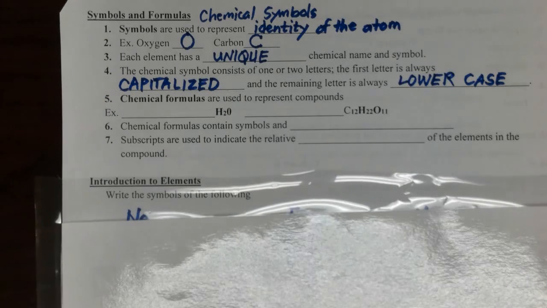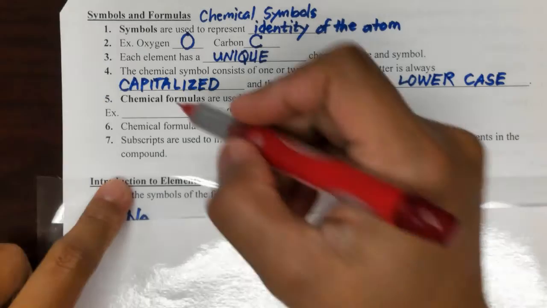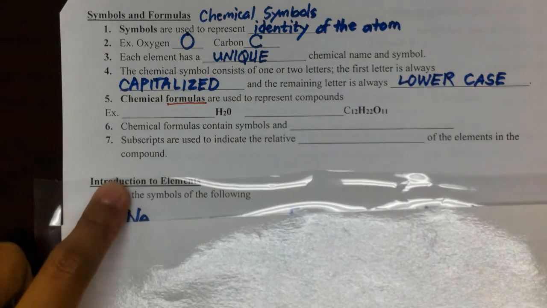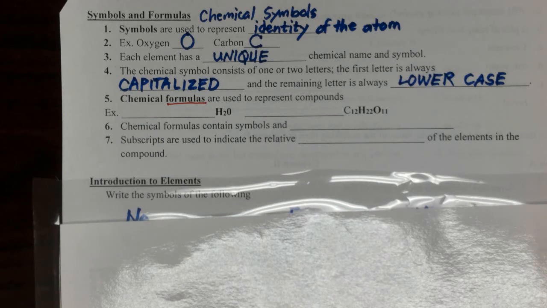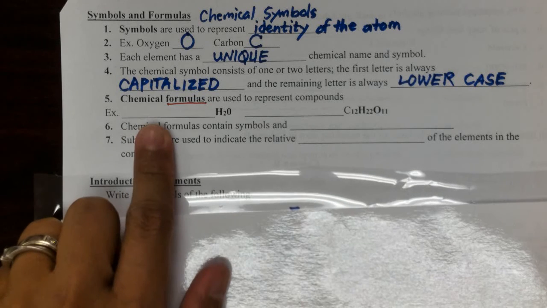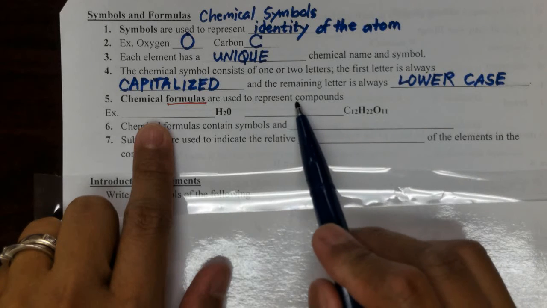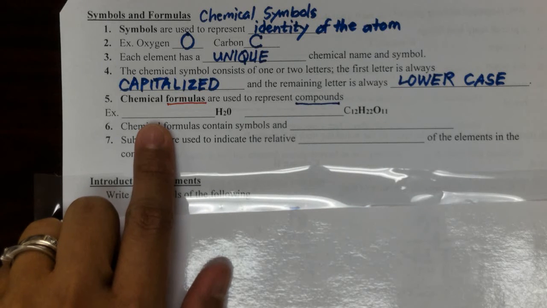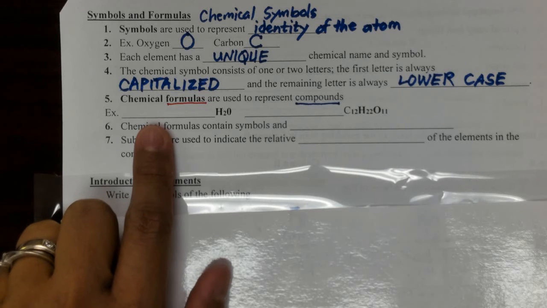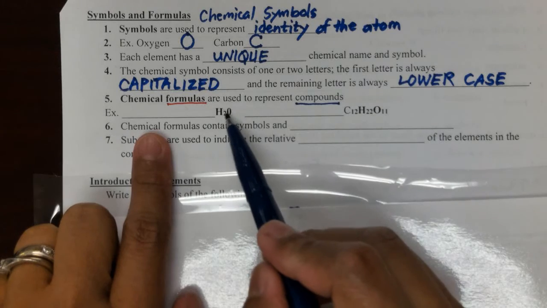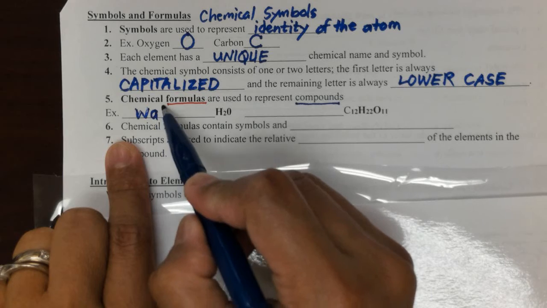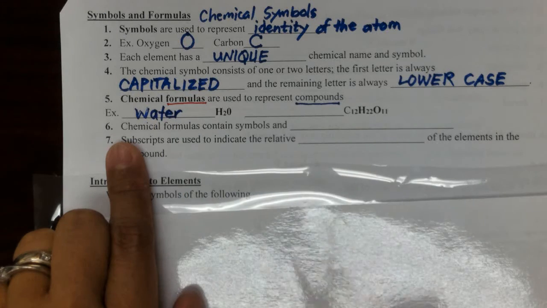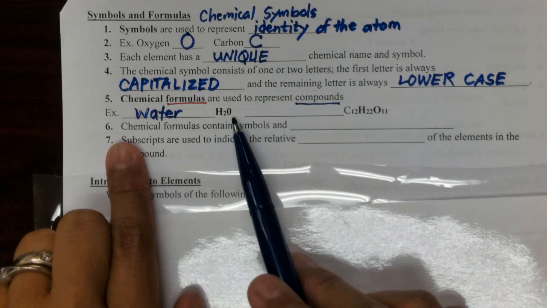Now here we go again. There's another math term. Formulas. Don't be scared because this is not like math. There's the word chemical there, but it's using the word formulas. What are chemical formulas? Remember yesterday we defined compounds. And compounds consist of two or more elements chemically bonded to each other. So for example, H2O. H2O is your water. It's a compound consisting of hydrogen and oxygen.